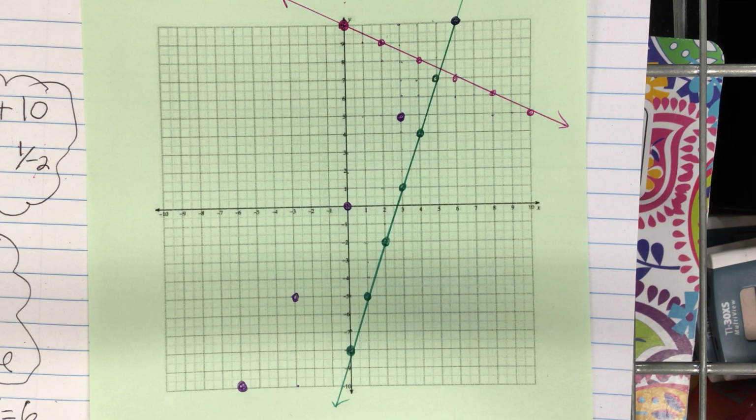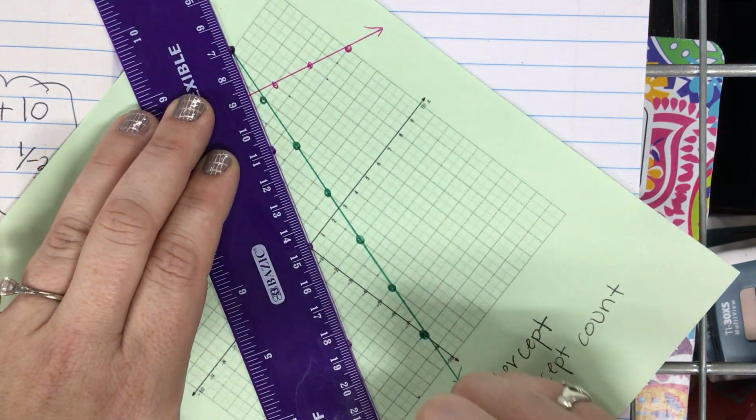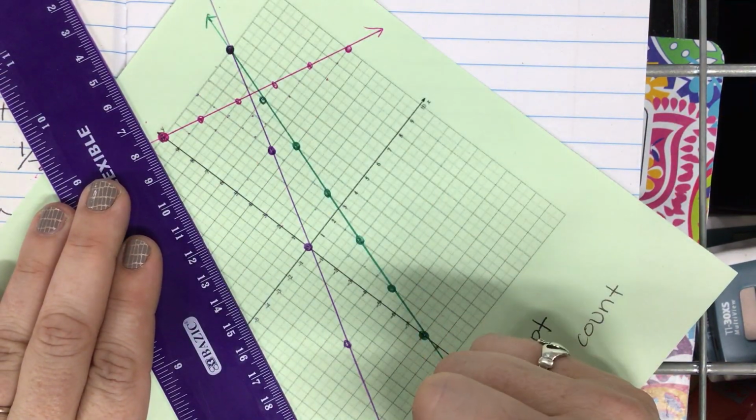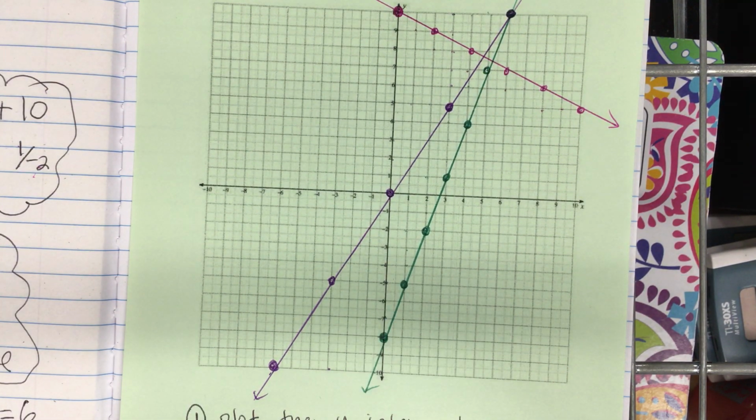They're all on the same line. Take my straight edge and connect all the way through.